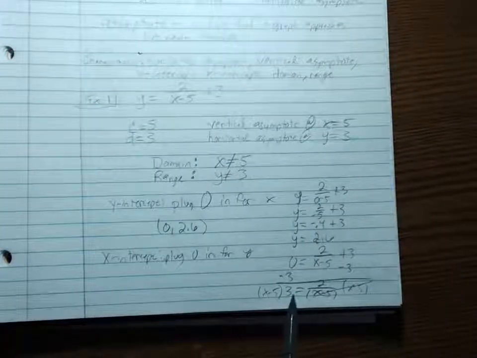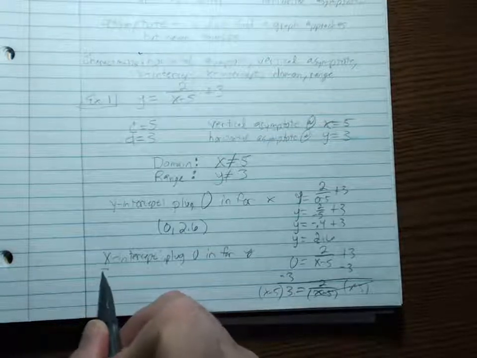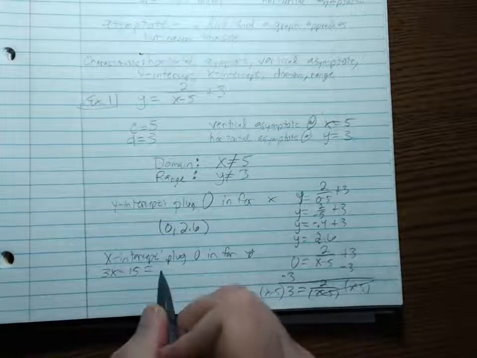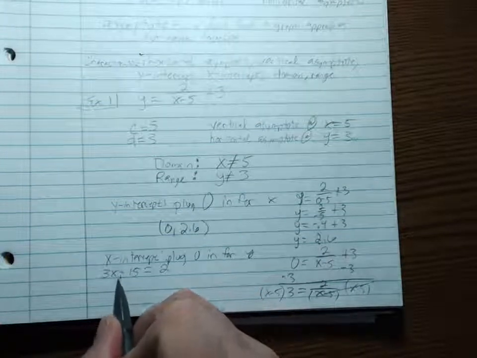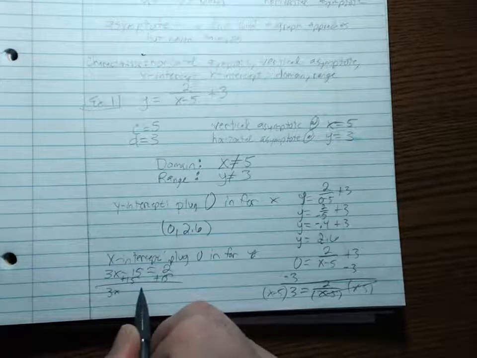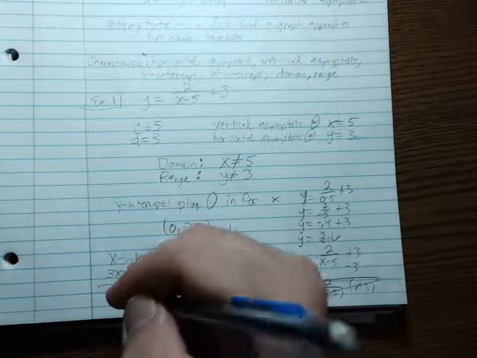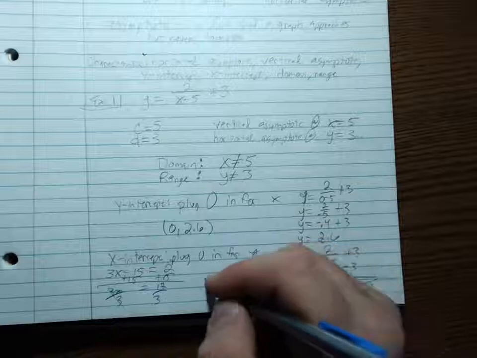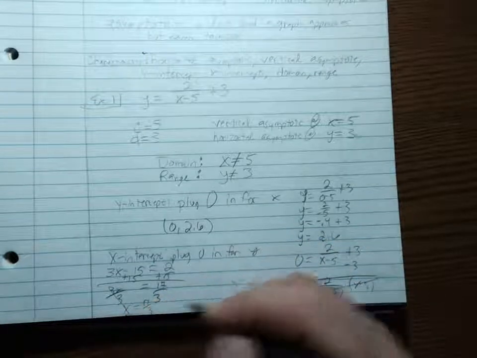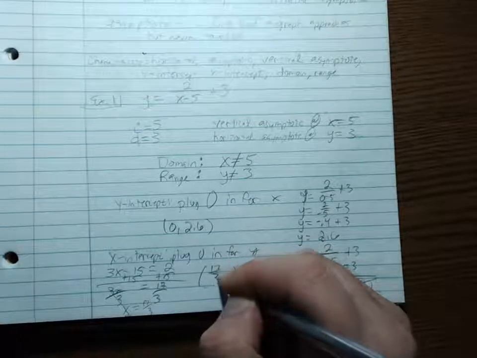Anyway, on the other side, you can distribute that 3. This is not organized well. So we got 3x minus 15 will equal, and then we got 2 on the other side. And then if you add 15 to both sides, oh, this is not pretty. 3x will equal 17, and then divide everything by 3. The 3's simplify out. So we get x equals 17 thirds. So 17 over 3 is 0. Yeah, that was not the prettiest one.